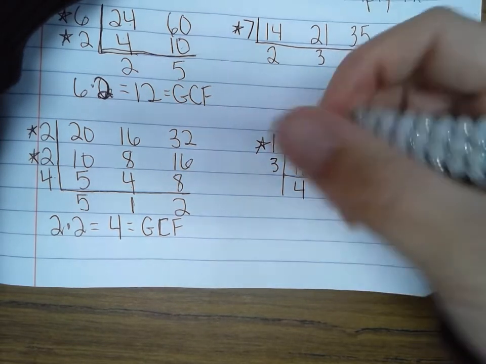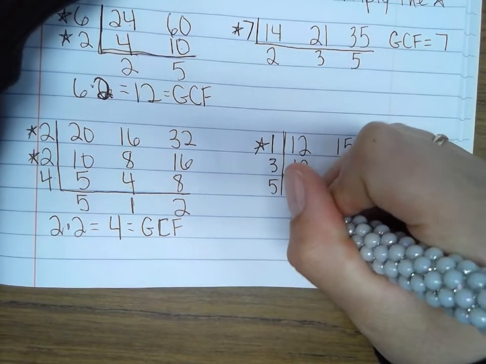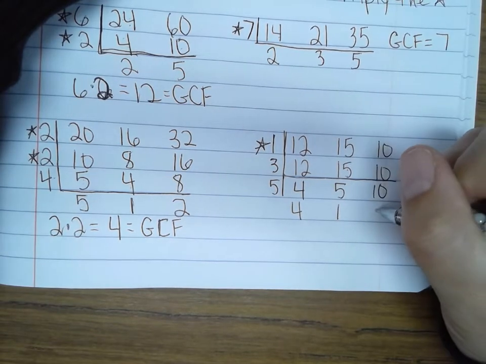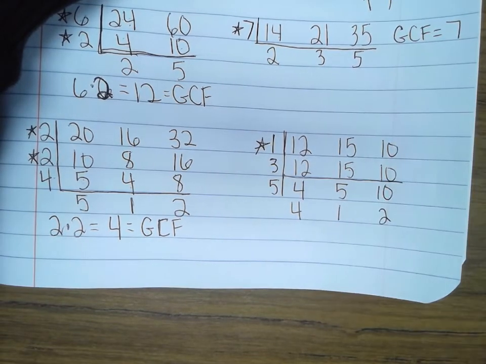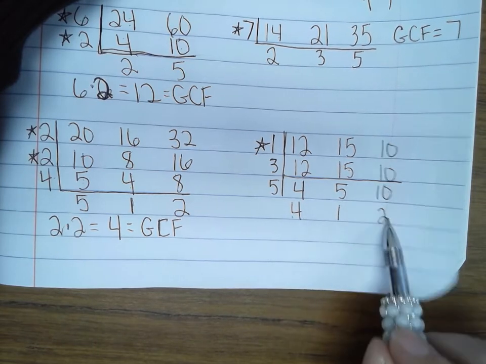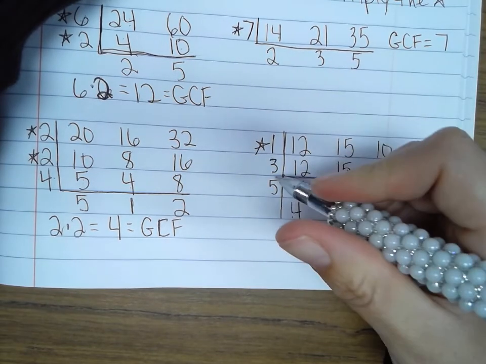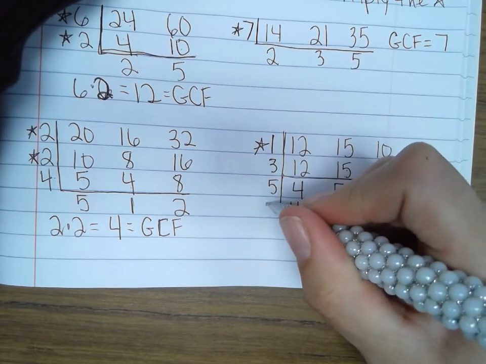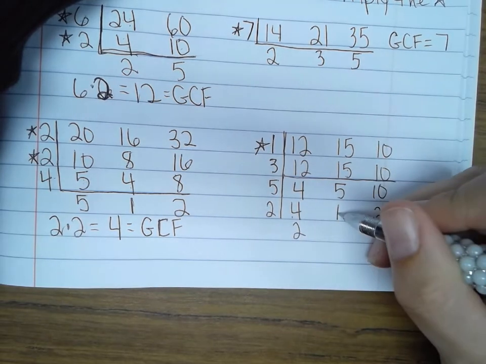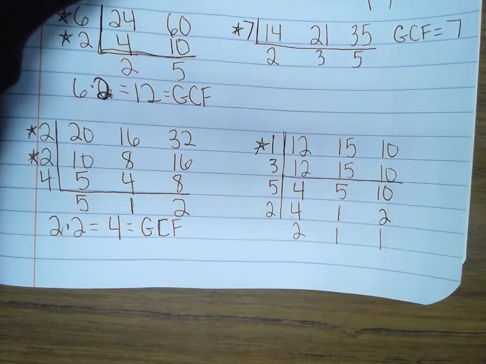Well, 5 and 10 share something in common, 5. 5 won't go into 4, so I'm just going to write a 4 here. 5 will go into 5 one time, and 5 will go into 10 2 times. Okay, now looking at that, 4 and 2 still have something in common, so I'm just going to extend this down. 2 goes into 4 2 times. 2 goes into 1 1 time, and 2 goes into 2 1 time.